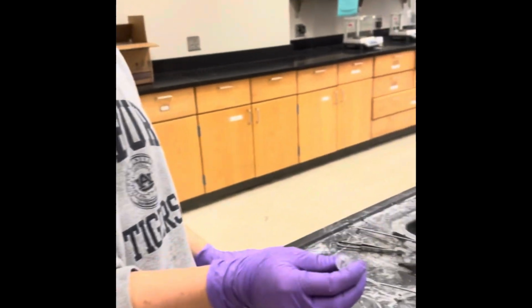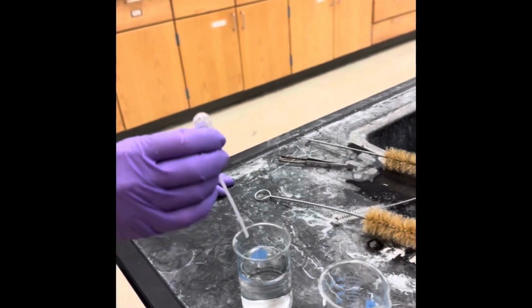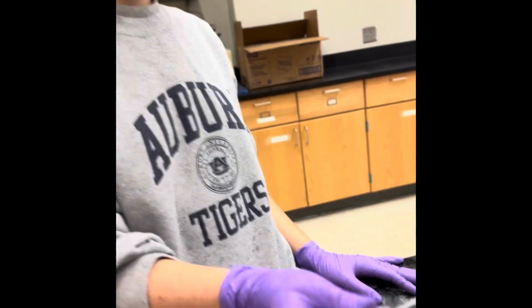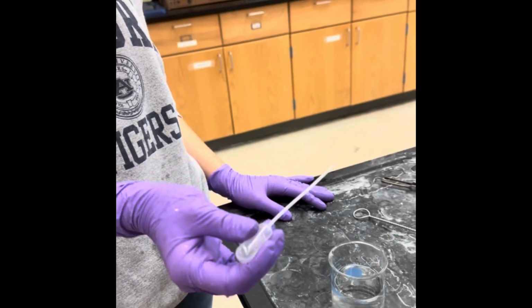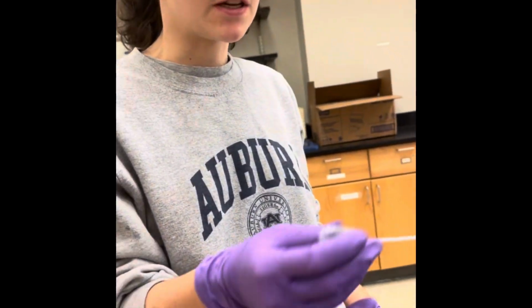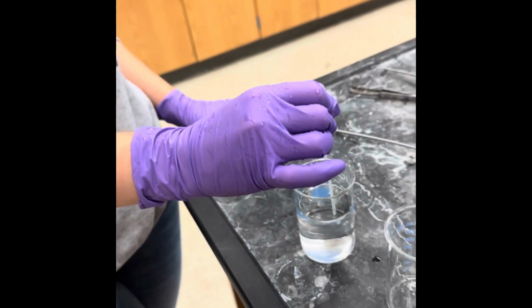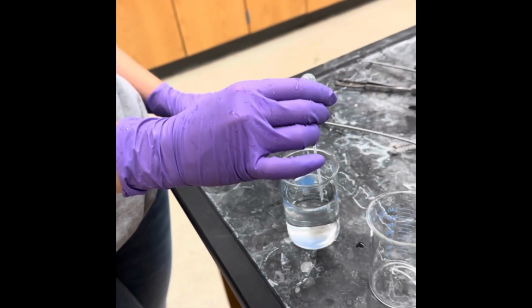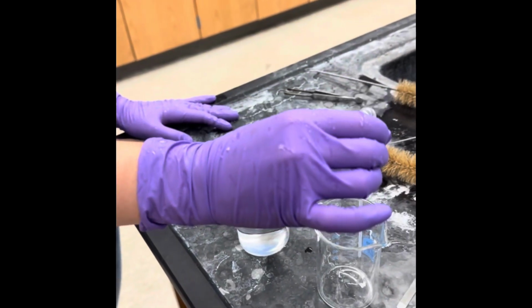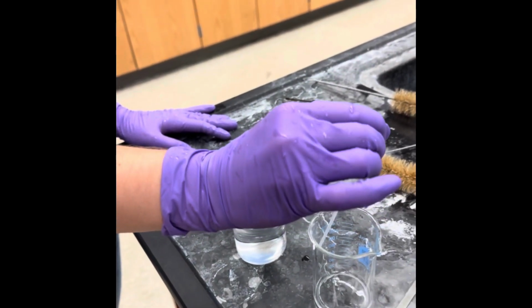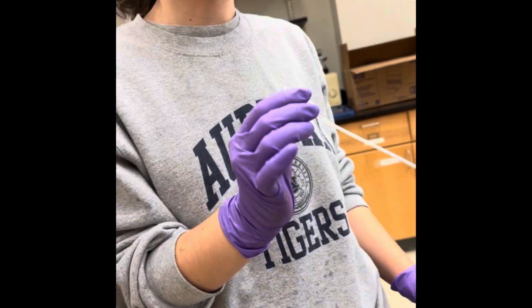Alright, so now we transfer our 2% stock solution to another beaker using a pipette. Normally we would use a graduated pipette, but one wasn't available today, so we're just using a regular pipette. So you squeeze here, place it in the solution, let go, squeeze, and your solution is transferred.